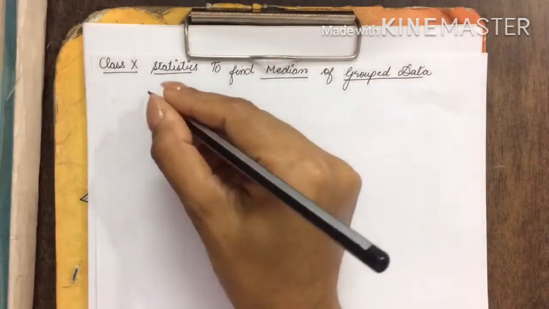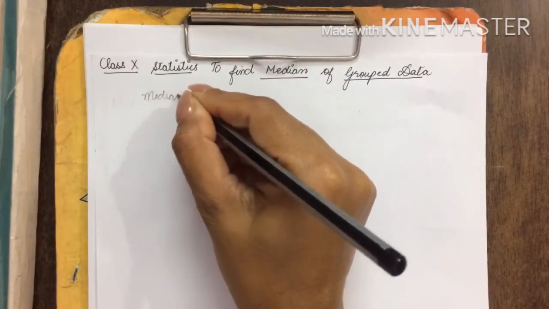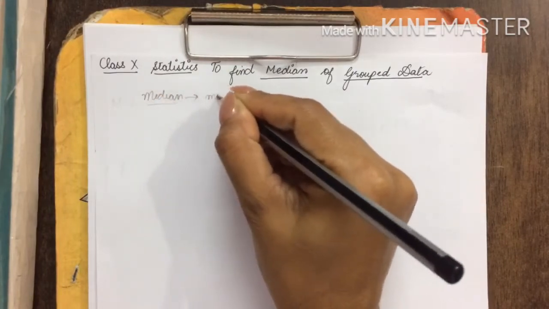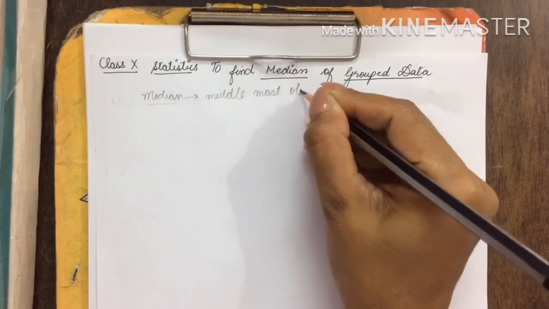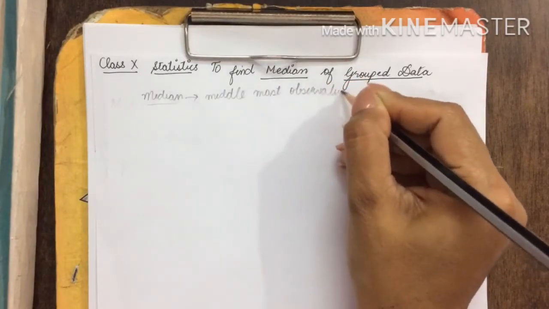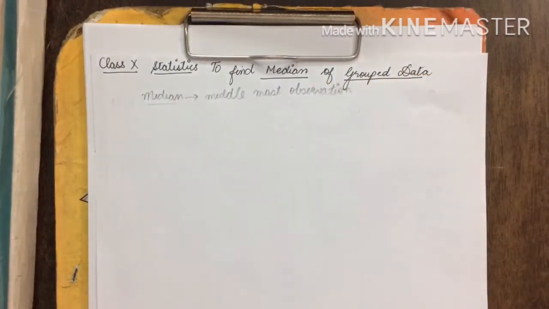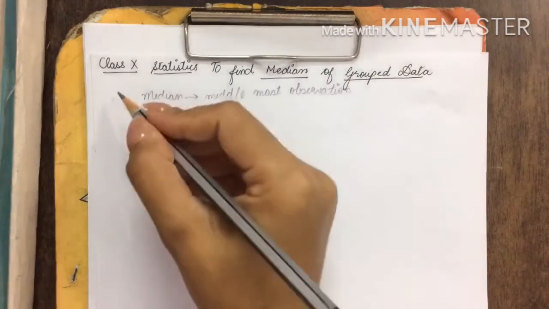Now median is the middlemost observation. And to find out the middlemost observation for ungrouped data, I have two types of series: one is the individual series and the other one is the discrete series. Now, to find out the median for ungrouped data, there were two steps that I needed to remember.